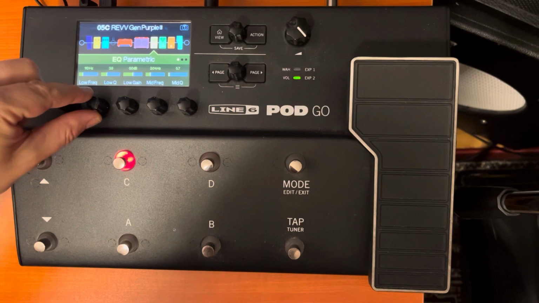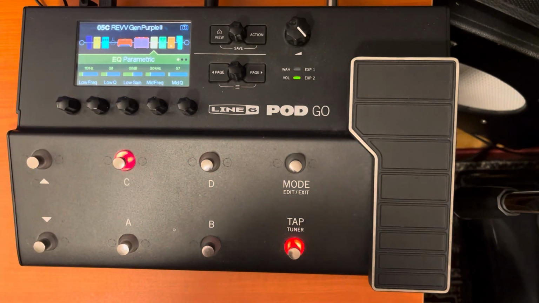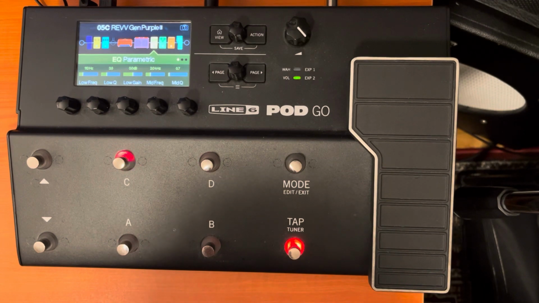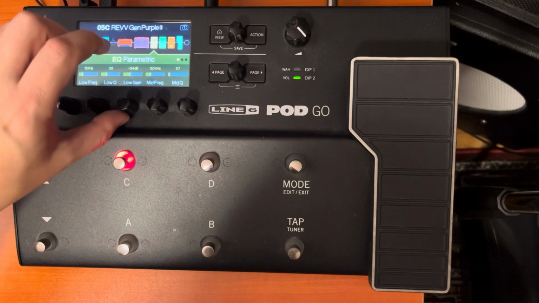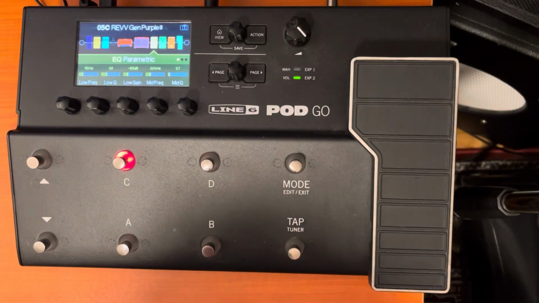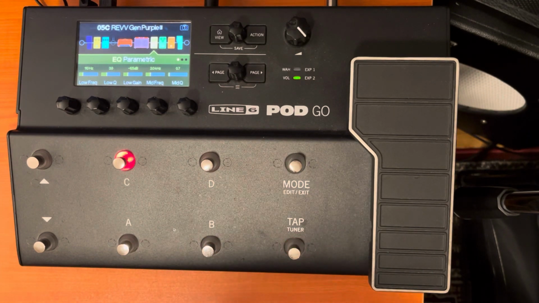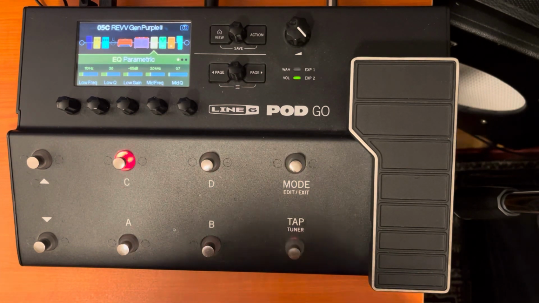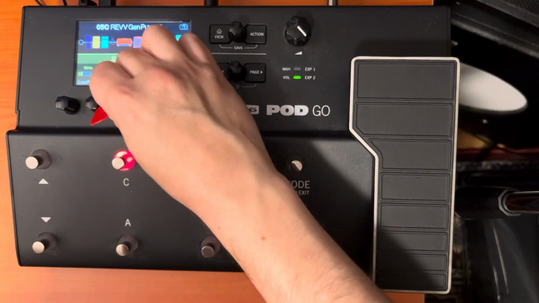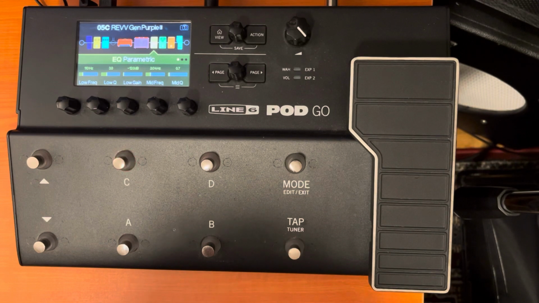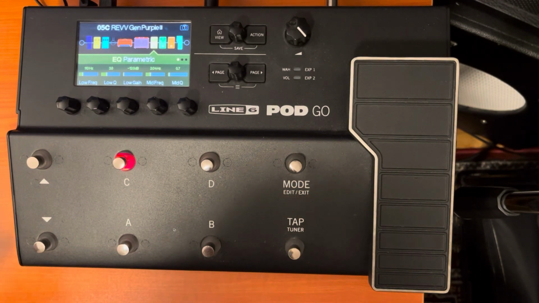So let's play it again. We haven't really touched anything for the EQ. Okay, and now let's drop it drastically here. Now I'm playing this through studio monitors, so hopefully you'll hear the change. But let's really drop it all the way to -12. Now it's definitely taking a lot of bass out, that's for sure.